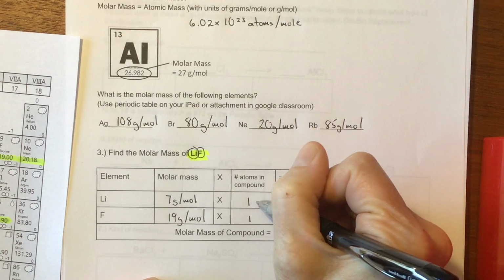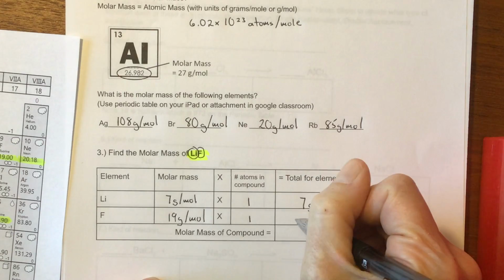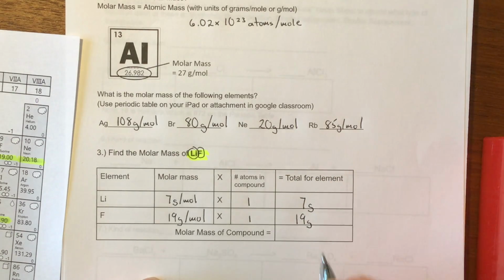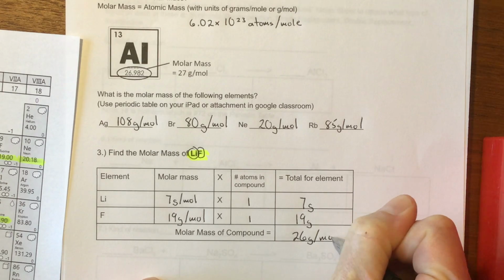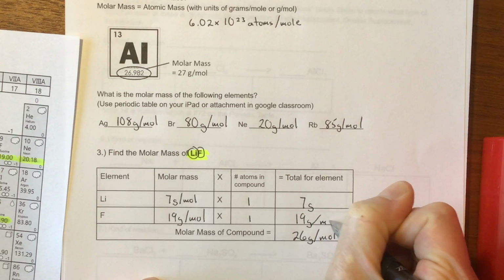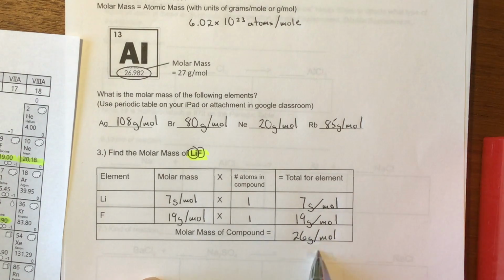Because this is telling us, we could call this also number of moles. So we're just going to change it to grams at this point. So 7 grams and 19 grams. And then we're going to add that together for a total of 26 grams per mole. For now, we'll be talking more about things like this later, but we're just going to keep it as grams per mole here too. So that'll be a total of 26 grams per mole for lithium fluoride.